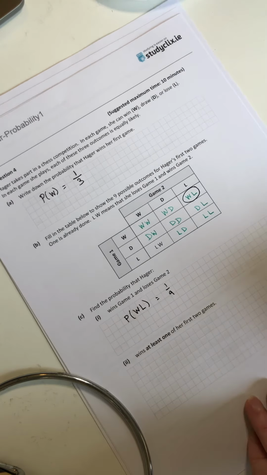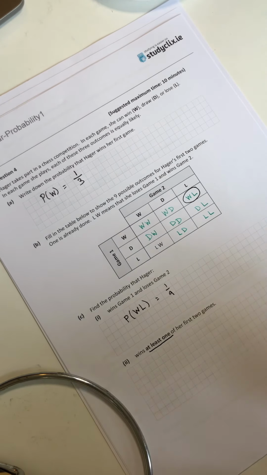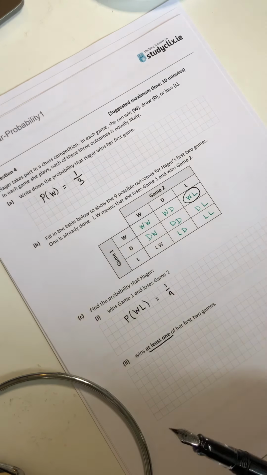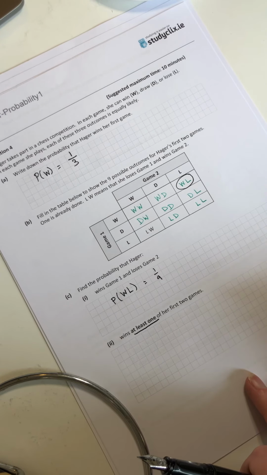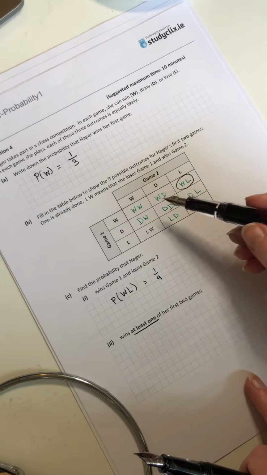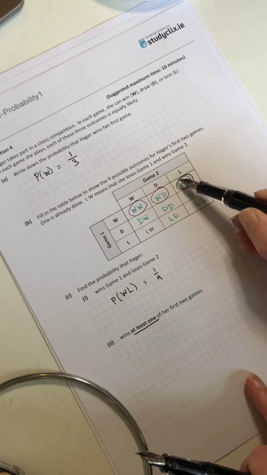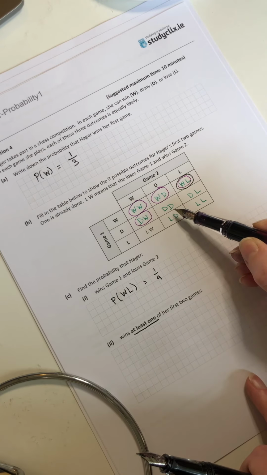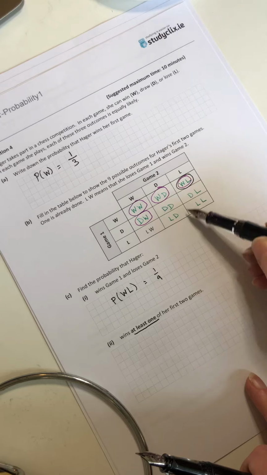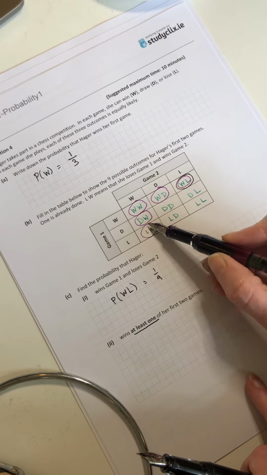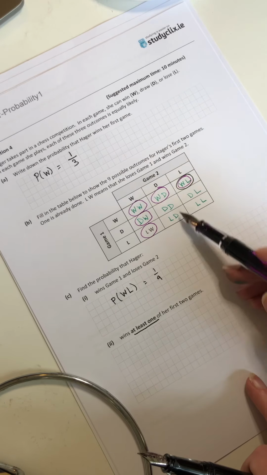Now, the second question here is, what's the probability that she wins at least one of her first 2 games? So we're looking for any of the outcomes that have a win in it at all. This one, this one, this one, this one. She doesn't win either of those. She doesn't win either of those. It's a draw and a draw and a draw and a loss. And this one. And she doesn't win in any of the 4 outcomes there.